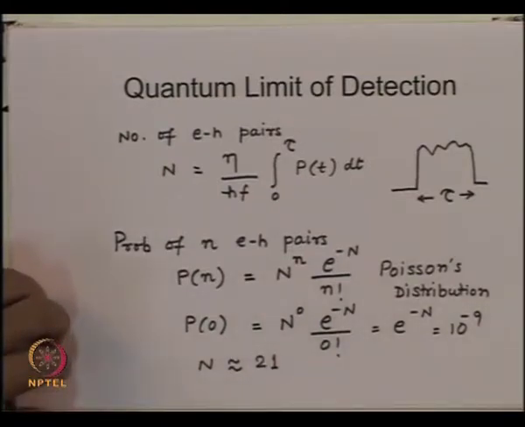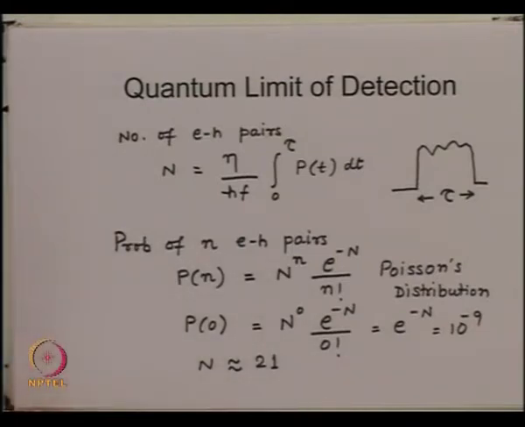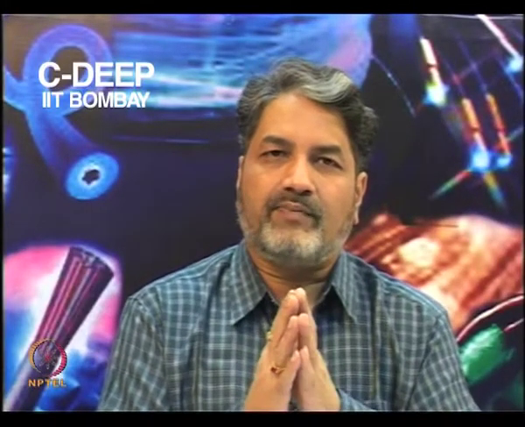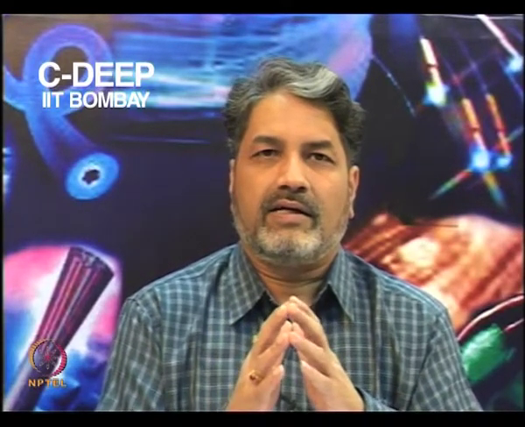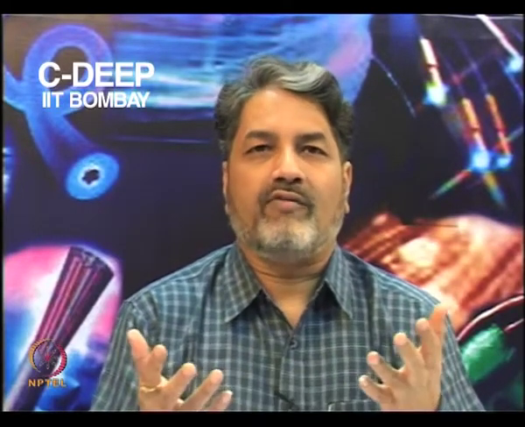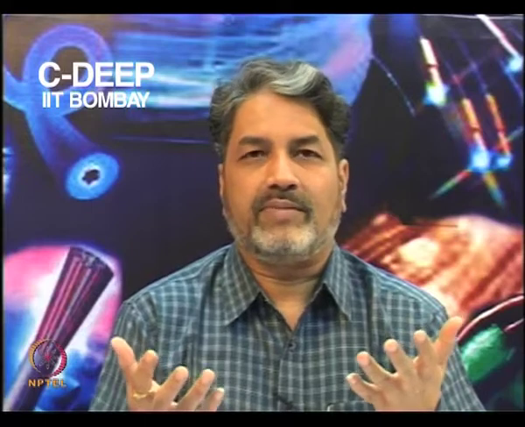So, what we are essentially saying is that if the thermal noise is absent, if the fluctuations are because of the statistical nature of the photons, then there must be at least 21 photons on average guaranteed per bit. Then there will be a chance of 1 in 1 billion that no photon will be received during that bit duration.